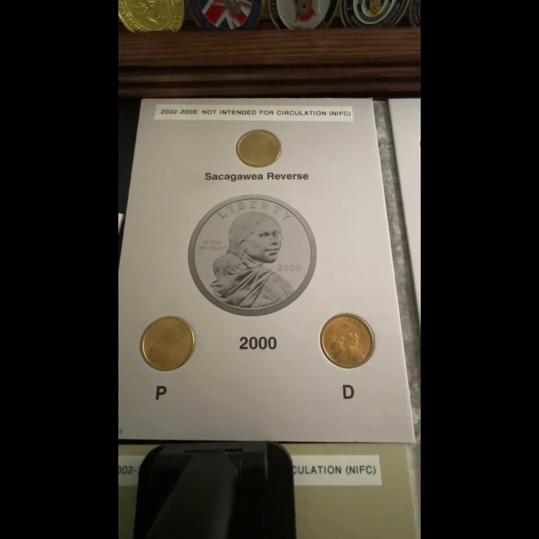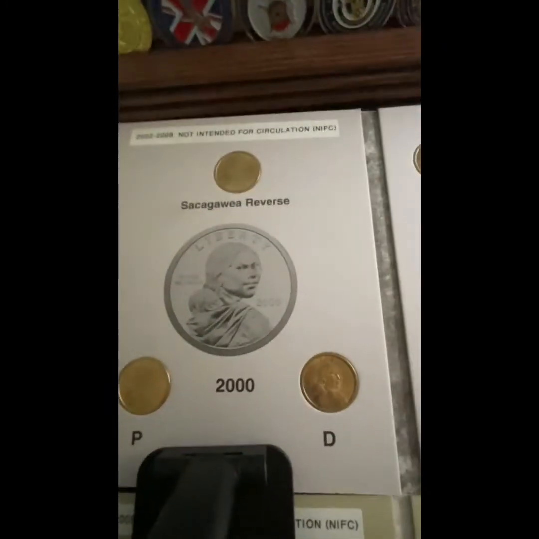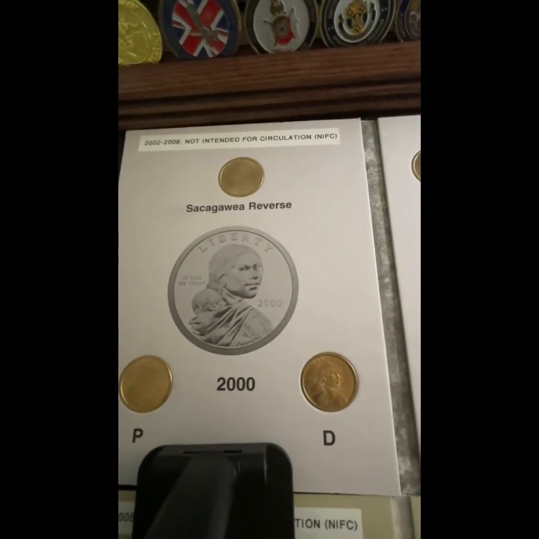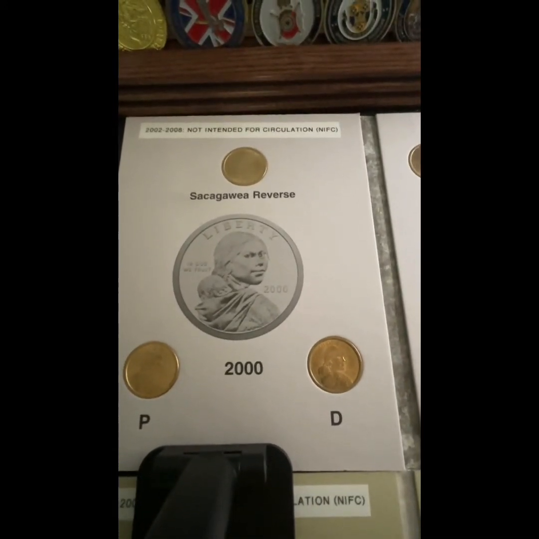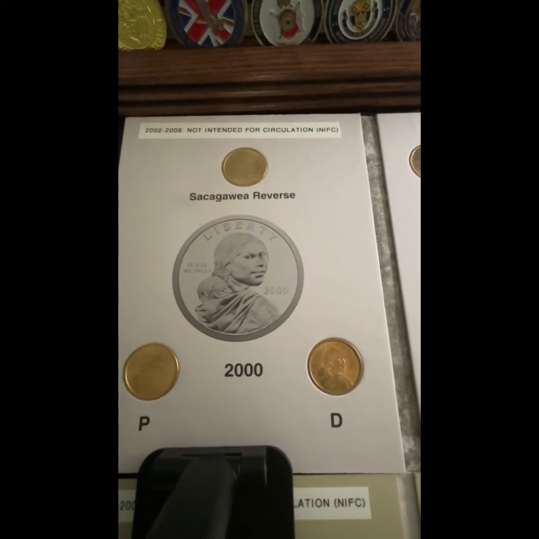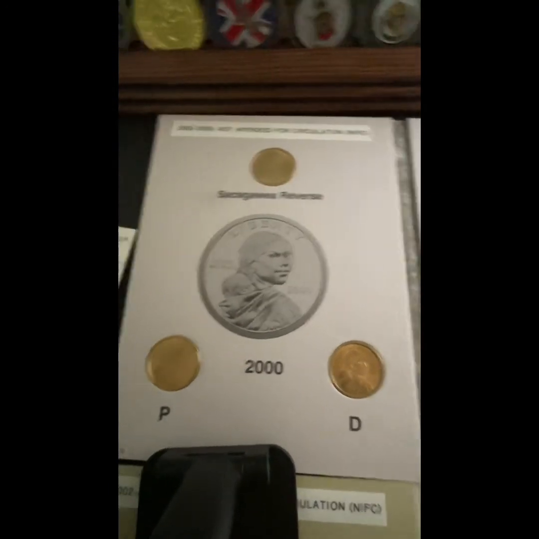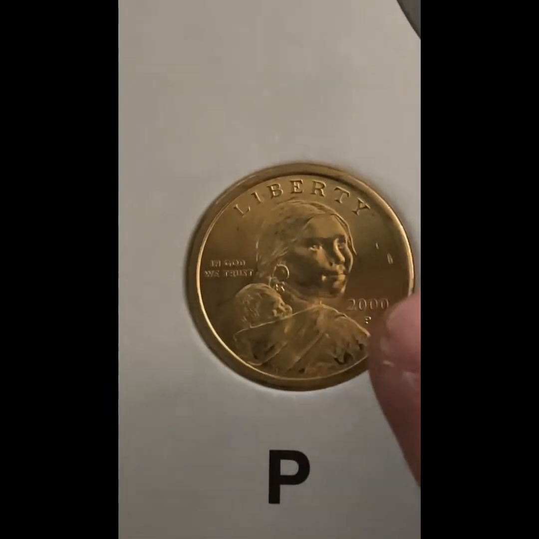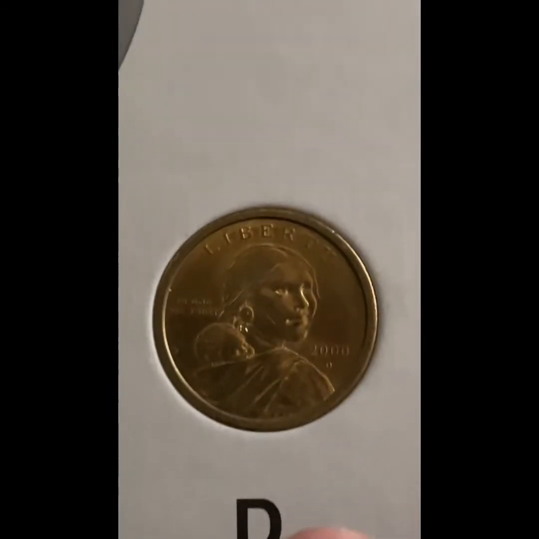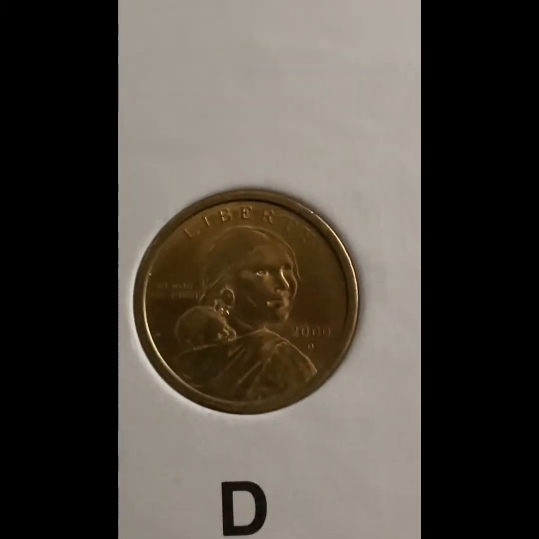The coin's obverse, which was designed by Glenna Goodacre, portrays Sacagawea in a 3/4 profile carrying her infant son, Jean-Baptiste, on her back. As with all modern U.S. coinage, the motto, "In God We Trust," is included in this design. You can see, "In God We Trust." Here's a 2000 P Liberty and a 2000 Denver Mint.